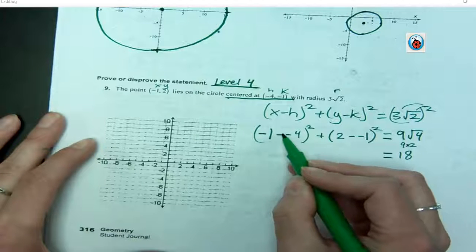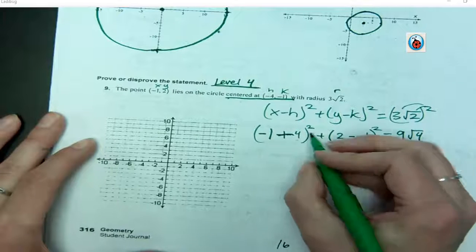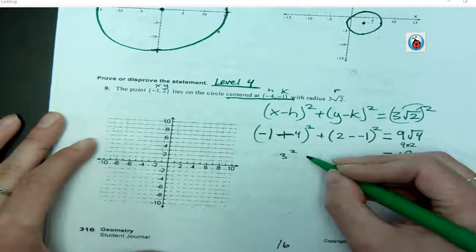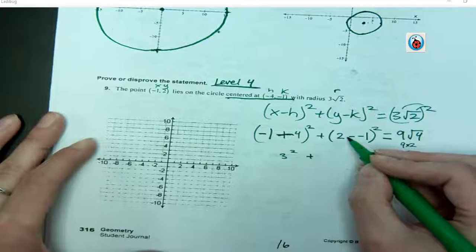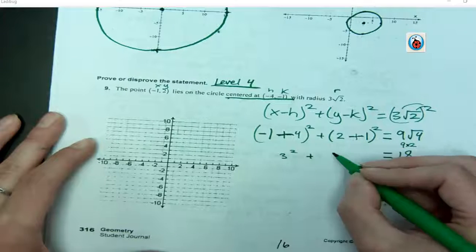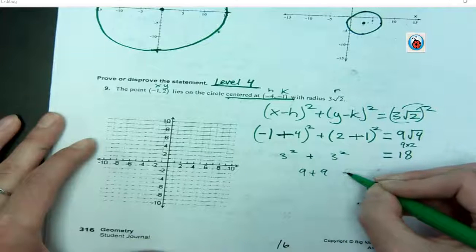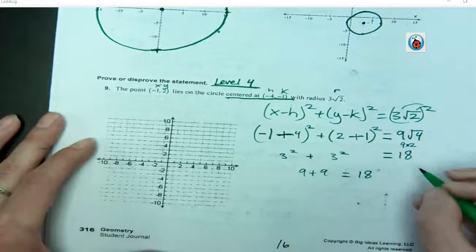So we simplify -1 plus 4 is 3 squared. 2 plus 1 also becomes 3 squared, and so we have 9 plus 9 equals 18.